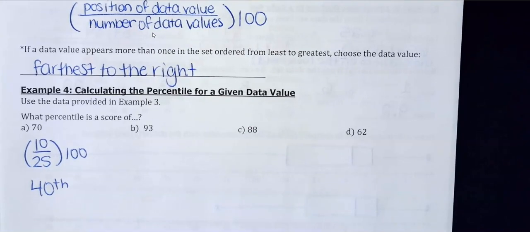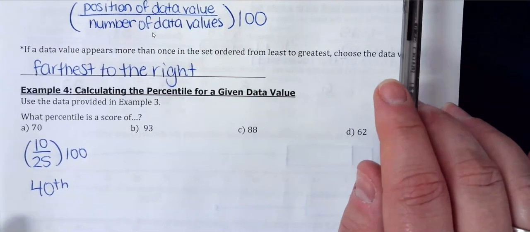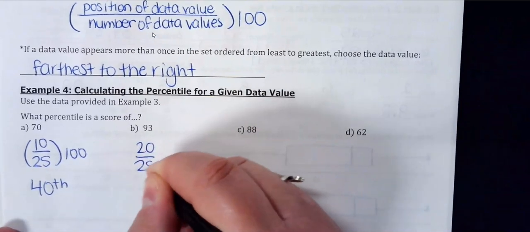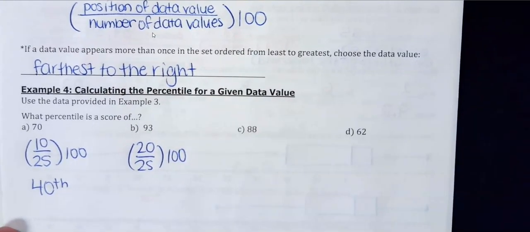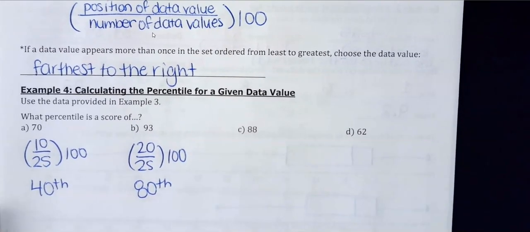Okay, if you look up at the list, 93, where does the 93 fall? What is the place for 93? You got 20, right? So just do 20 out of 25 and multiply that by 100. My first couple examples I think are nice numbers, but that's not always the case. So this is the 80th percentile. That means 93 is better than 80% of the rest of the class.